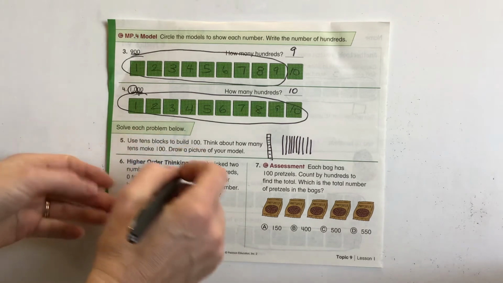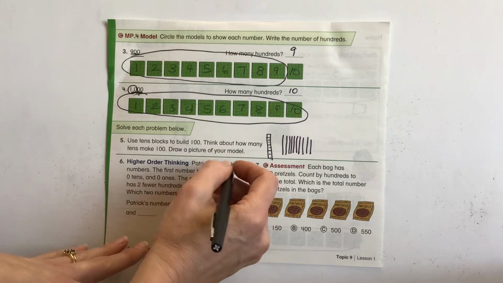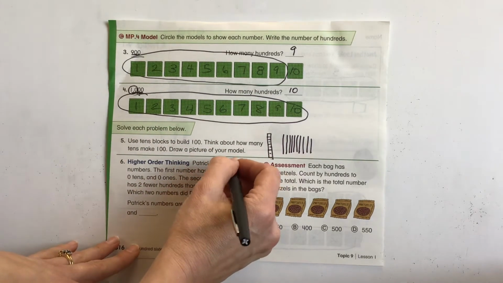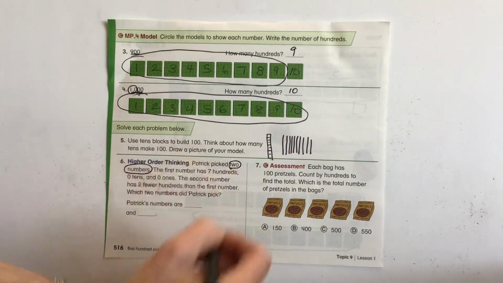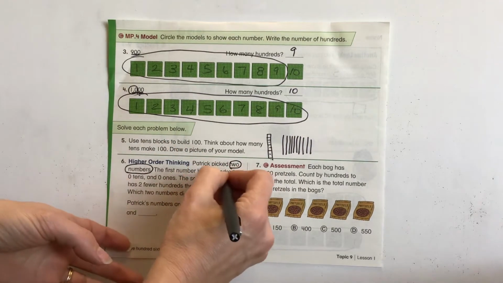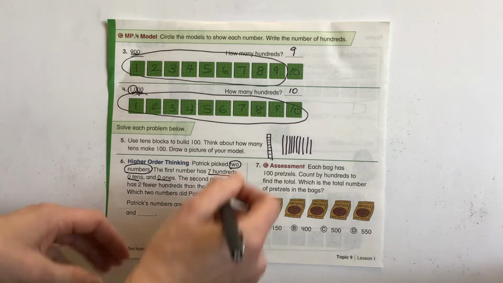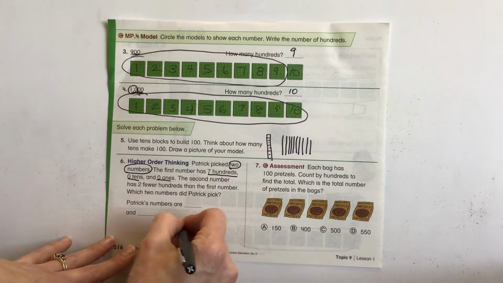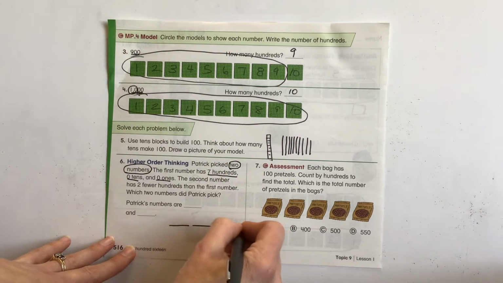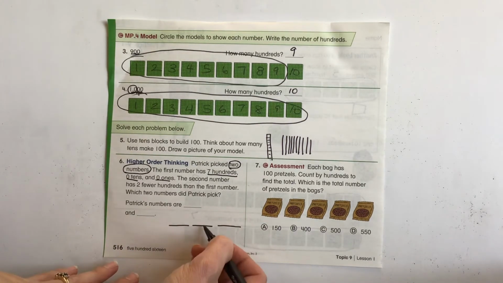Okay, number 6, higher order thinking. Patrick picked 2 numbers. The first number has 7 hundreds, 0 tens, and 0 ones. Okay, so let's start with that one. I was having them practice these before with making a place value chart. Ones, tens, hundreds.